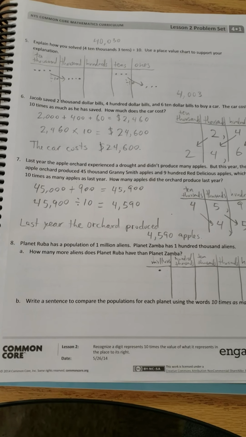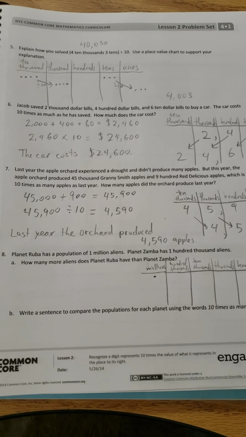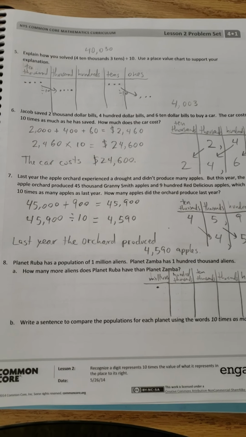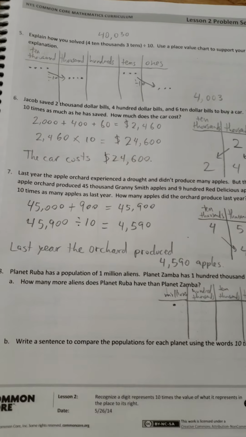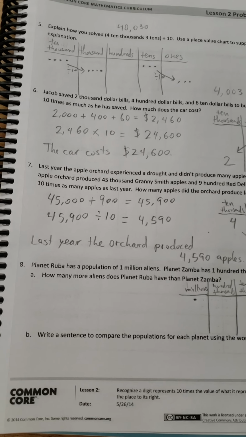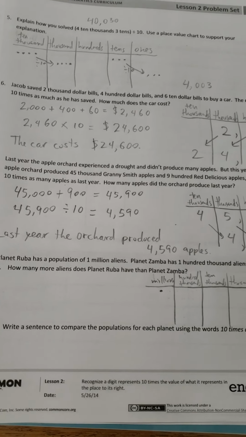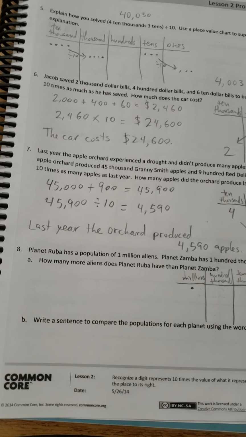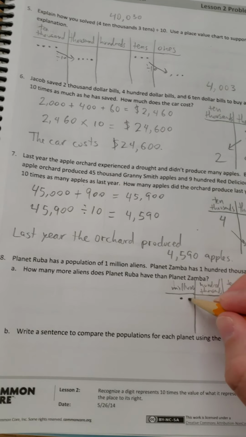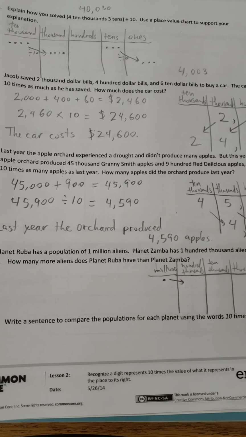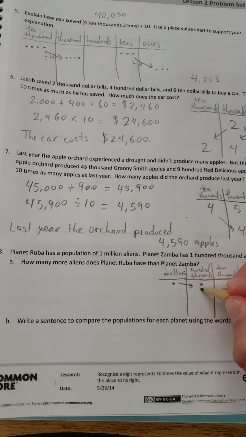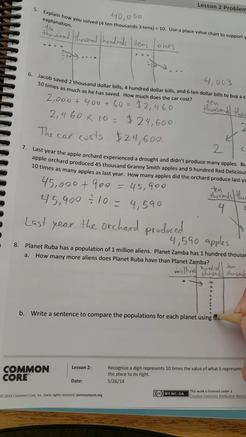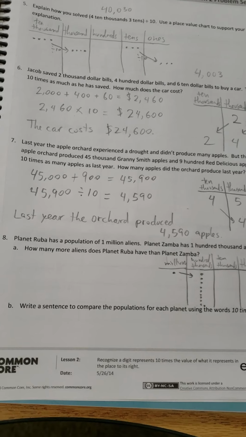So if it's saying how many more, what type of problem is this? You should be thinking this is probably a subtraction problem, and you're correct. So what I want to do to make it easier for us to subtract 100,000 from a million, why don't we just turn millions into 100,000s? So 1 million is the same as 10 100,000s. 1, 2, 3, 4, 5, 6, 7, 8, 9, 10. Kind of running out of room there, should have squeezed to the side.